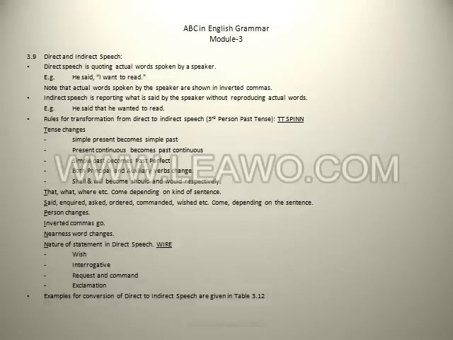Third person, past tense. That is, tense changes. Simple present becomes simple past. Present continuous becomes past continuous. Simple past becomes past perfect. Both principal and auxiliary verbs change. Shall and will become should and would respectively.